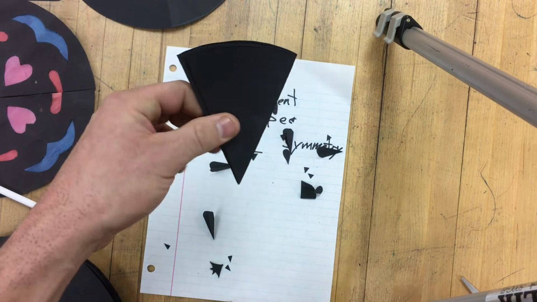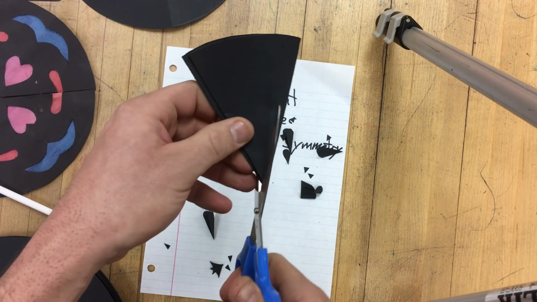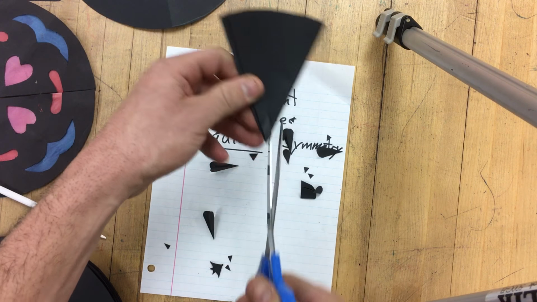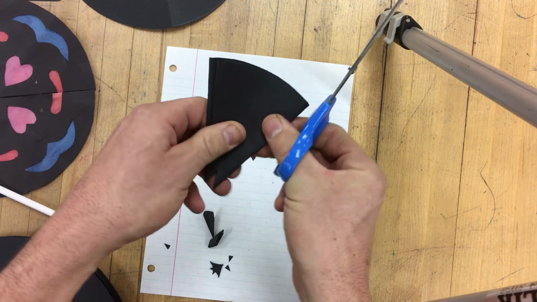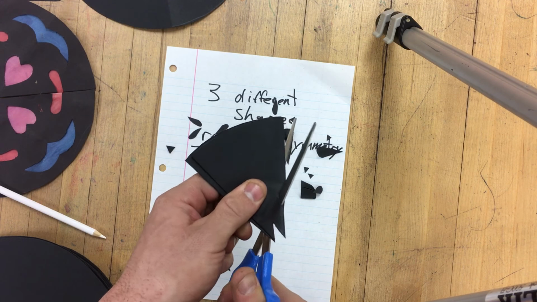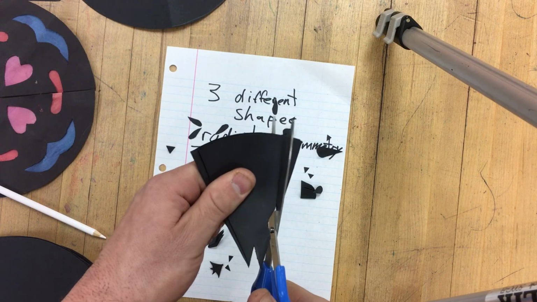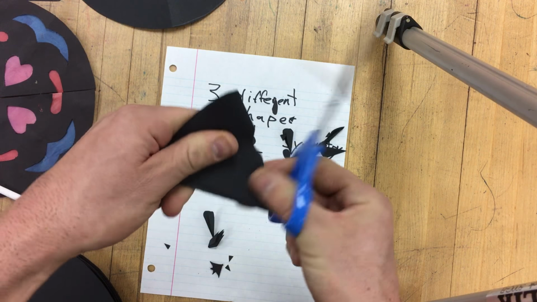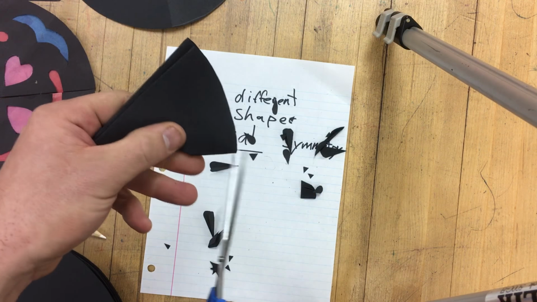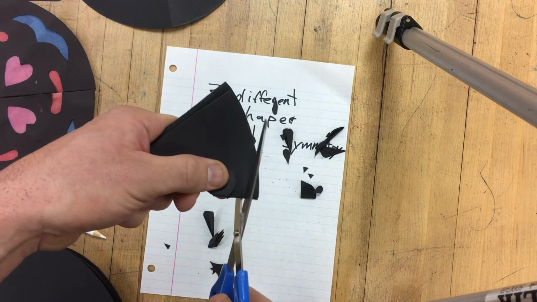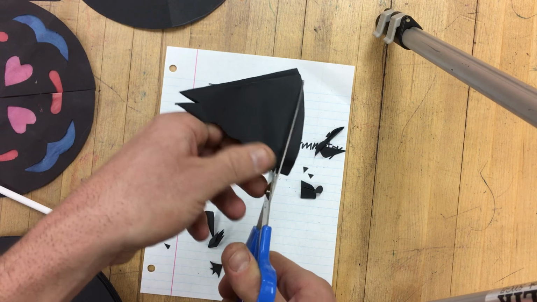So let's try it. I'm going to just make 2 cuts, kind of a diamond shape right there. Okay. And maybe cut a little. I'm going to curve it a little bit.